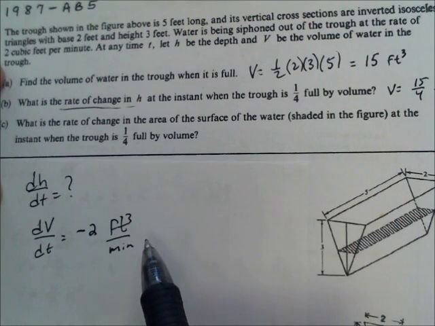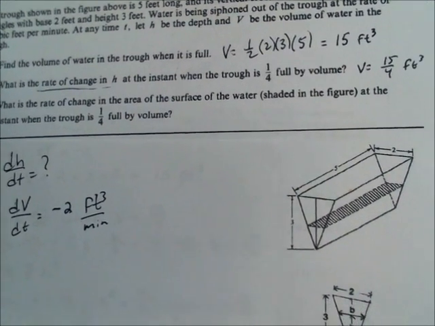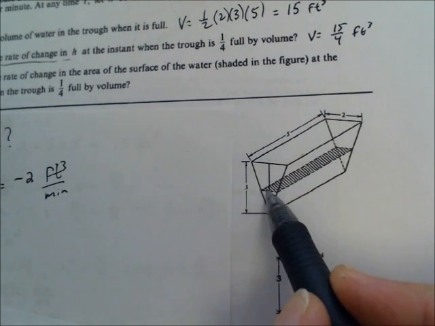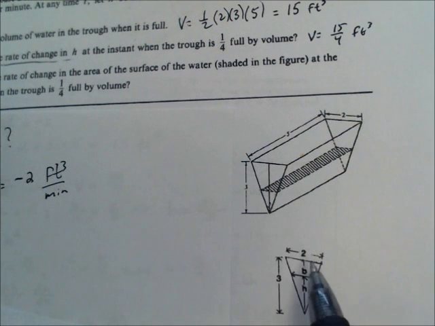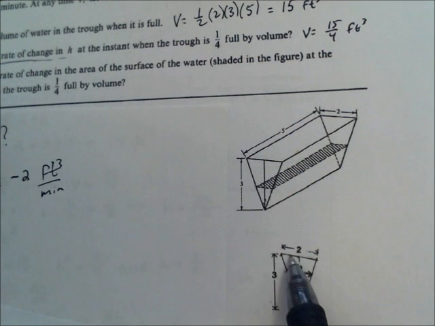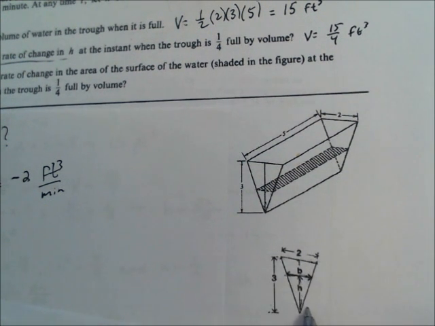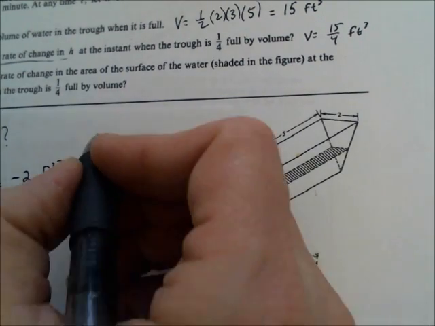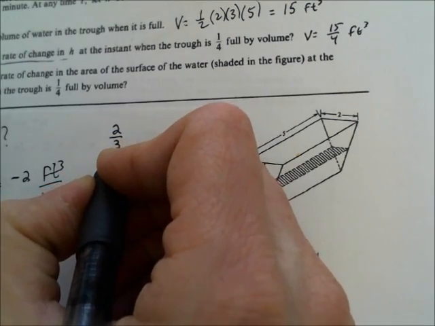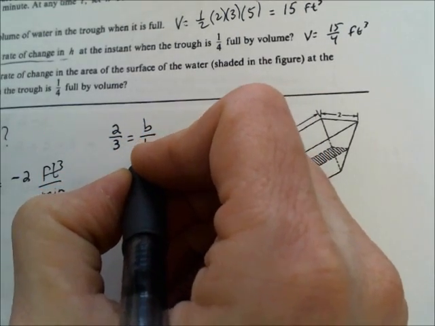So now what we want to do is we want to relate the variables with each other. Now over here, there's a picture of the end of this water. This is the water end here. And the whole trough is two across and three high, and then here's the water part of it. This length, we'll call it B, and this height, we'll call it H. Well, what we have again is similar triangles. We have 2 over 3 is equal to B over H because the sides are in proportion with each other. So that's just the similar triangles part of it. This is the whole end of this trough. And then this is the similar triangle part of it. So 2 over 3 is equal to B over H.